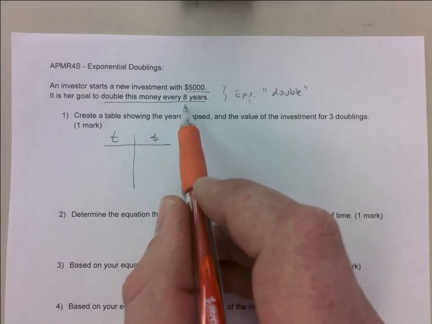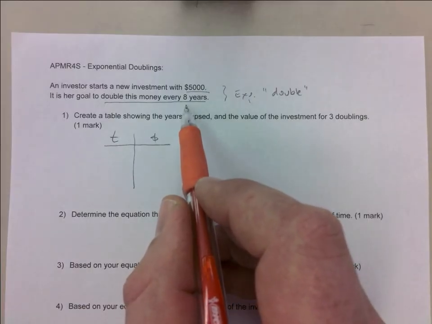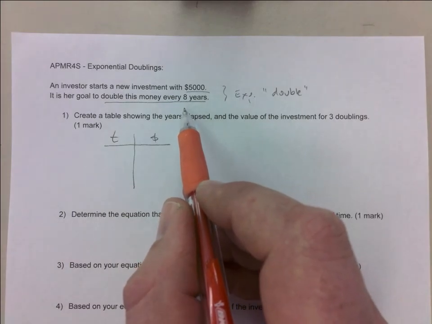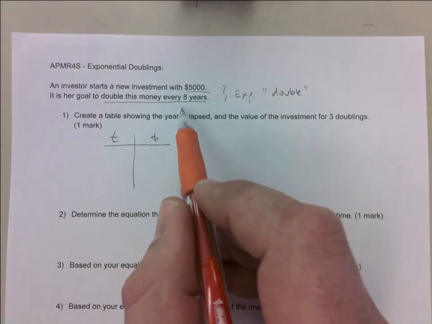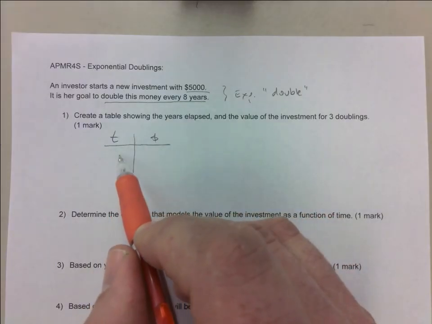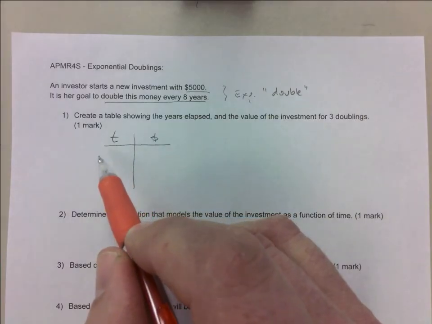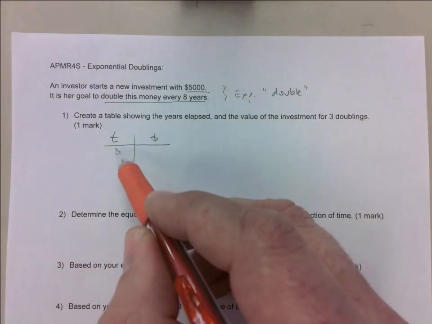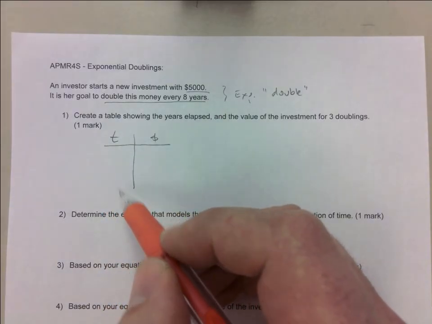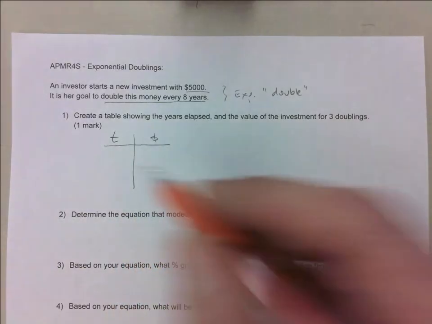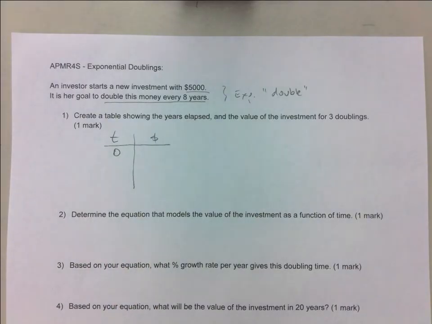It could be that it says that in the year 2026, someone starts investing and every 8 years it doubles. I would start with 2026, all right, guys? And then add 8 to 2026 so that you actually have the actual year in your X value. They don't mention that here, so it's not a big deal. You can just start with 0, okay?